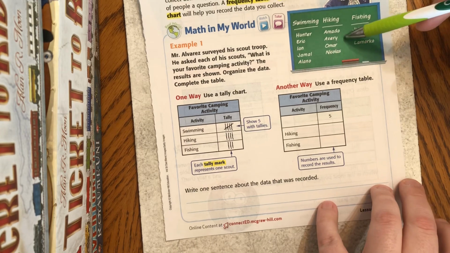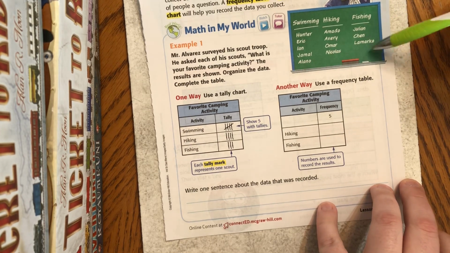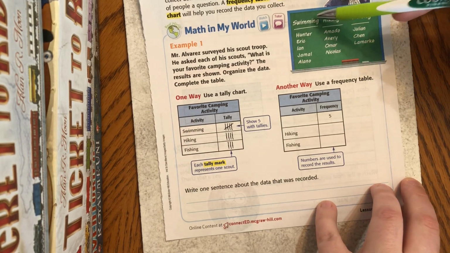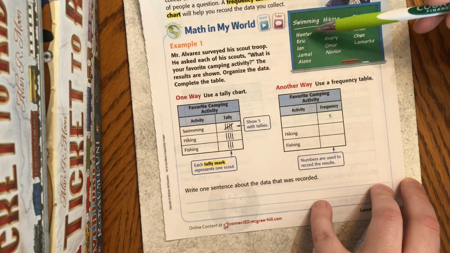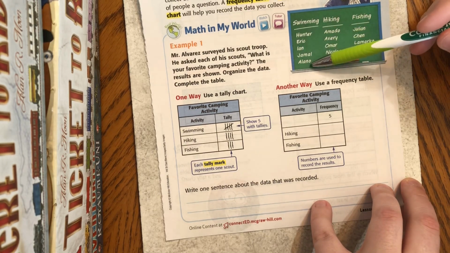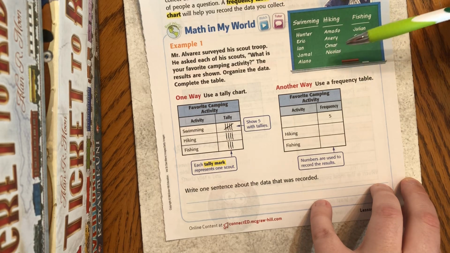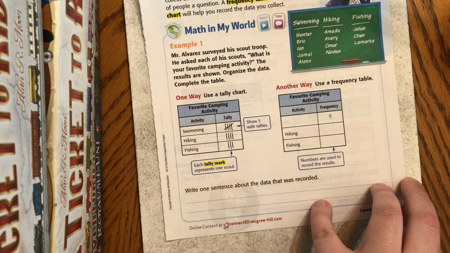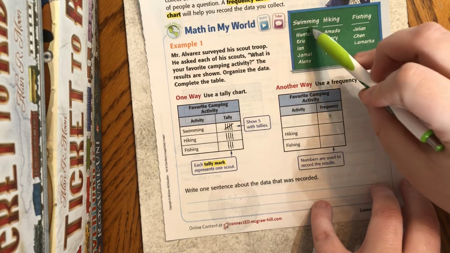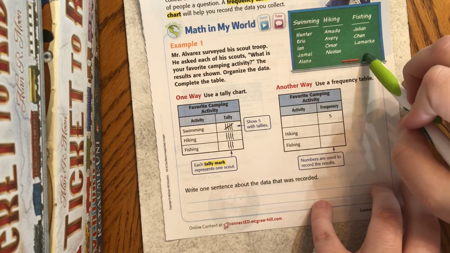So he asked, and you can see the green chalkboard here, the activities were either swimming, hiking, or fishing. He has Hunter, Eric, Ian, Jamal, Alano for swimming, Amado, Avery, Omar, and Nicholas for hiking, and Julian, Chin, and Lamarco for fishing. So he's going to use that data. He asked a question. He recorded the data in a chart.